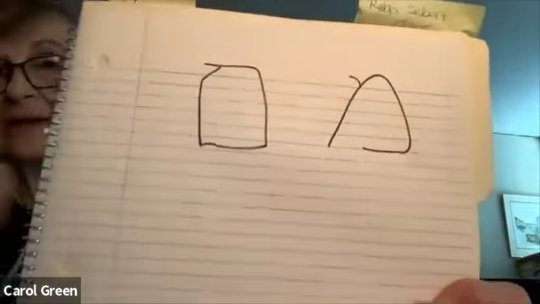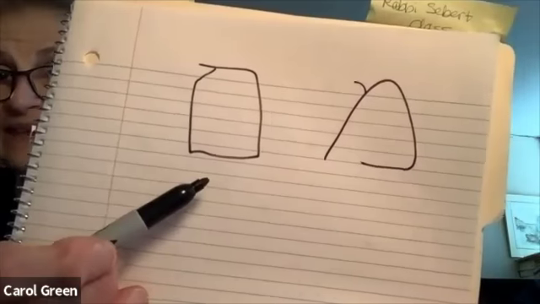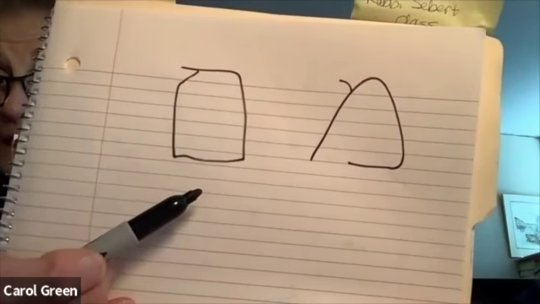Okay, so here we have our mem. This one is what it looks like at the beginning or middle of a word. And this is what it looks like at the end of the word. So this is one of the 5 letters that changes its shape at the end of a word. We are now going to learn another letter that has a different shape at the end of the word, but we're learning the final shape before the beginning and middle shape, because that is the way this text is set up.